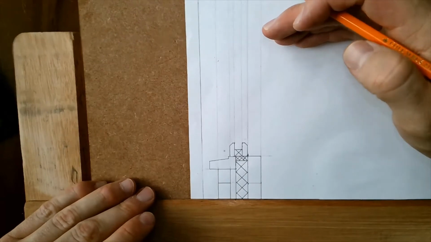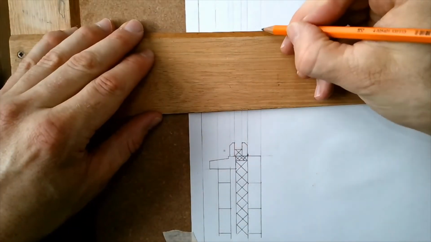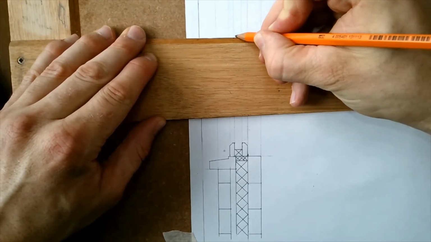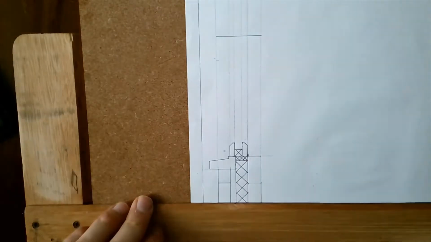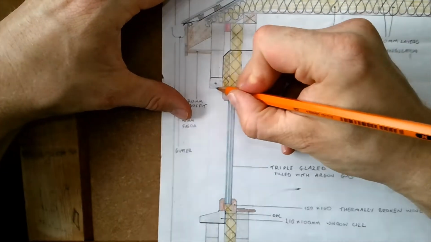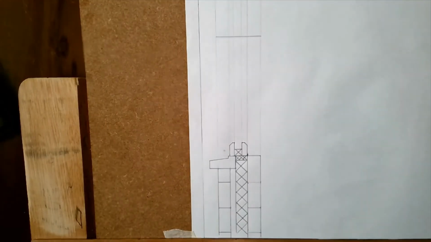Don't make it too big. We want to make sure this drawing fits on the page. So I am going to draw a line, make it quite a small window, let's say. I'm going to draw a line just across there. And that line that I just drew, I'm going to make that this line here, just the start of the blockwork where those concrete lintels are in place.